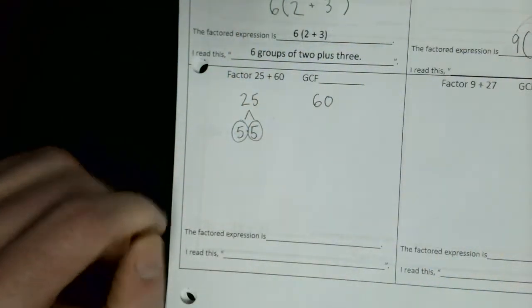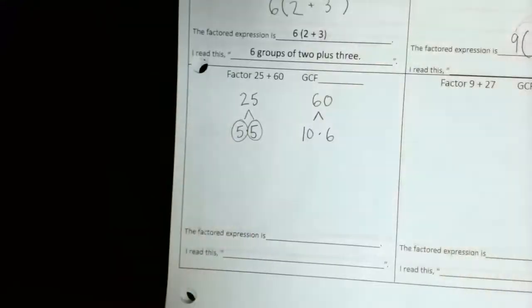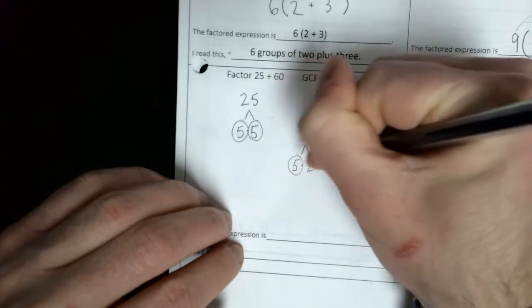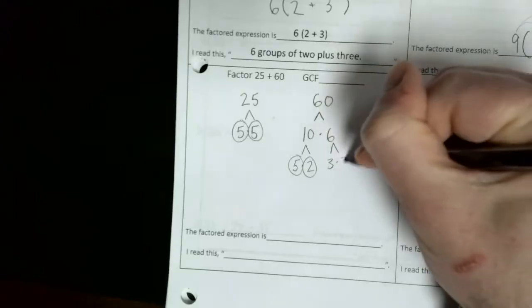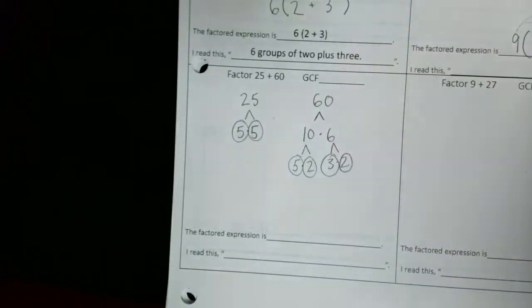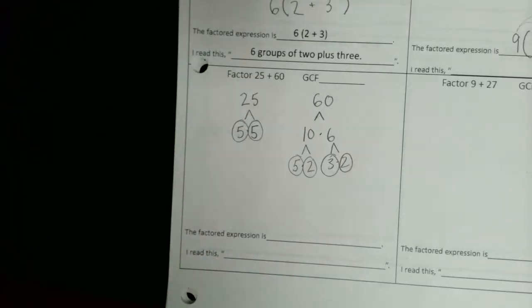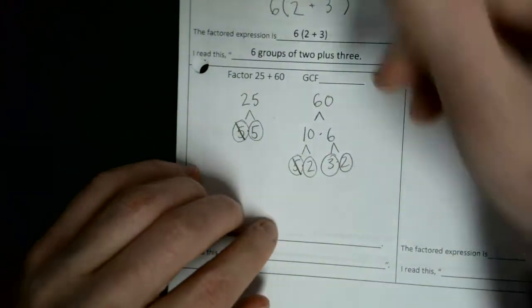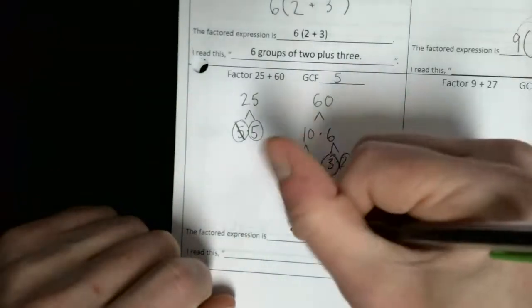60. 10 times 6. Let's do 10 times 6. We can break both of those numbers down. So I'm not circling anything yet. 10 would be 5 times 2. Circle, circle. Again, it's going to be really key that you circle these numbers you can't break down. If you do not circle them, you're going to have a hard time seeing what's left over, which is key here. All right, well, what do they have in common? They have a 5, and that's it. They have a 5 in common. So the GCF is just 5. So that means we can make 5 groups.